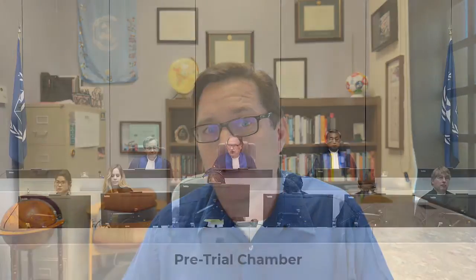Most frequently, the prosecutor initiates an investigation based on a referral either from a state party to the court or from the UN Security Council. Alternatively, the prosecutor can choose to act proprio motu, Latin for of their own initiative, usually based on information received from other sources like non-governmental organizations or individual requests, though when operating in this capacity, judicial authorization also has to be received from the pretrial chamber in the court.